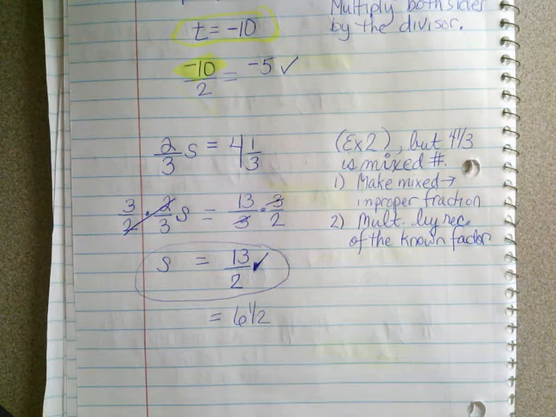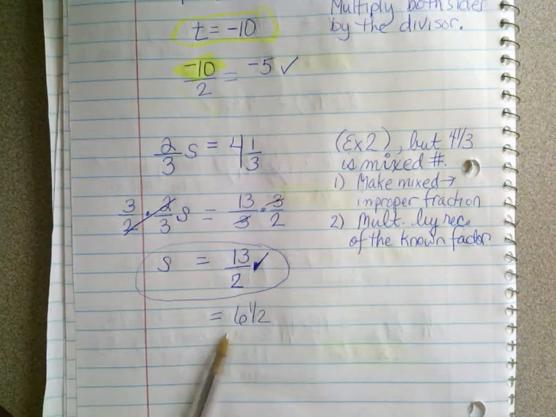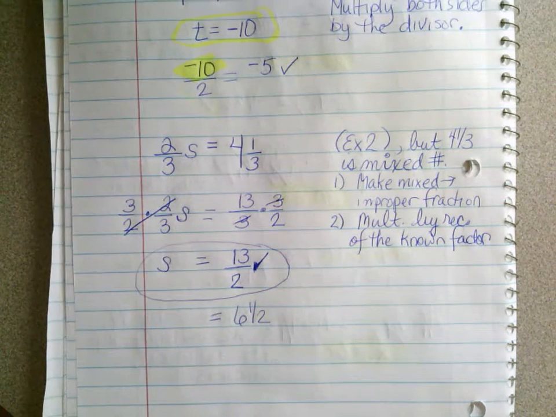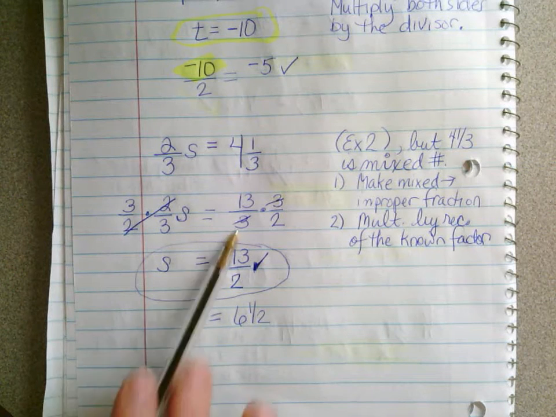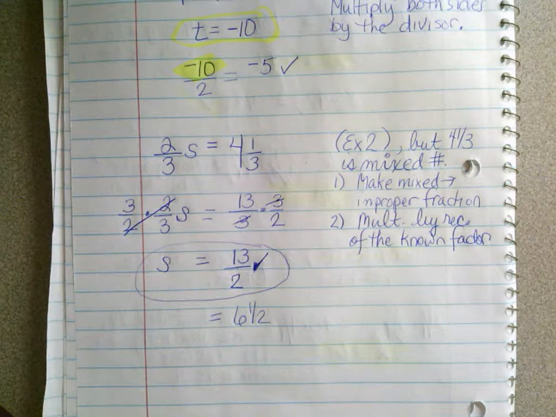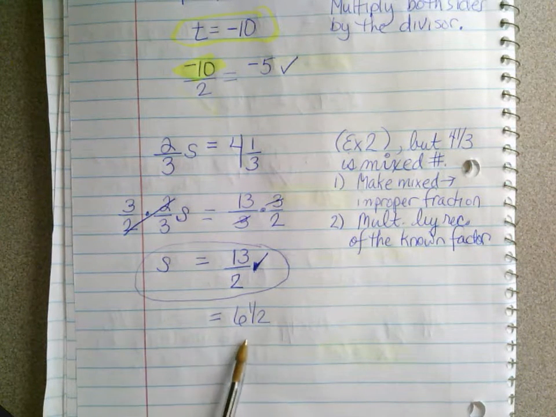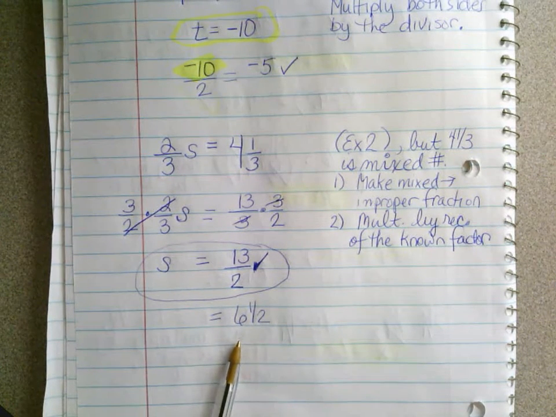If I were to ask you a real world application. But in this type of situation, this number wasn't very friendly, so we had to convert it. So if they give you 13 halves and you have 6 1/2, it doesn't mean you're wrong. It just means you made it into a mixed number.